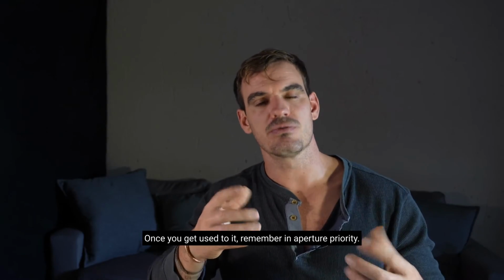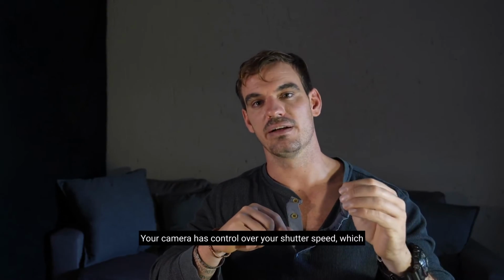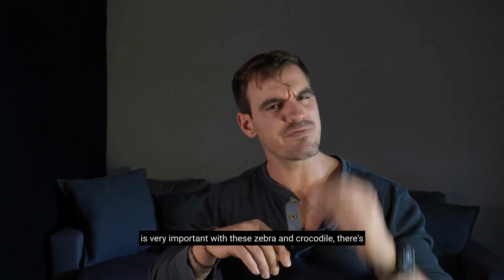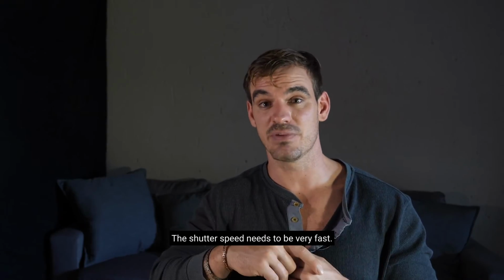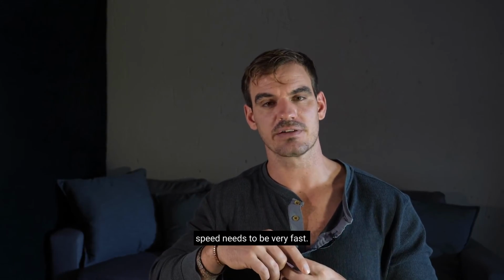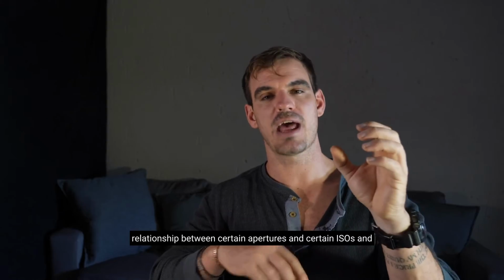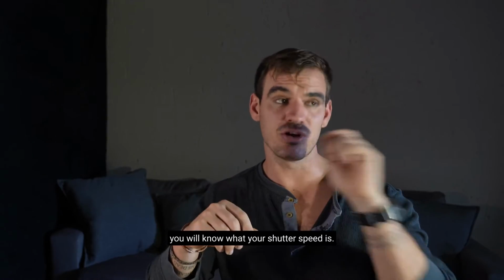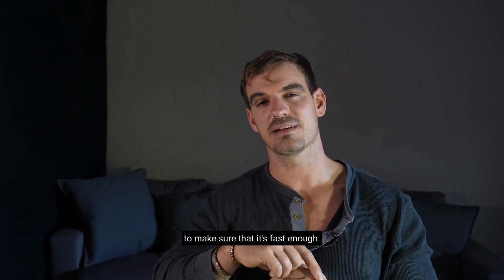Once you get used to it, remember in aperture priority, your camera has control over your shutter speed, which is very important. With these zebra and crocodile, there's going to be a lot of movement. The shutter speed needs to be very fast. With these running wildebeest, the shutter speed needs to be very fast. But in time, you get to understand the relationship between certain apertures and certain ISOs, and you will know what your shutter speed is. And at a quick glance, you'll be able to make sure that it's fast enough.